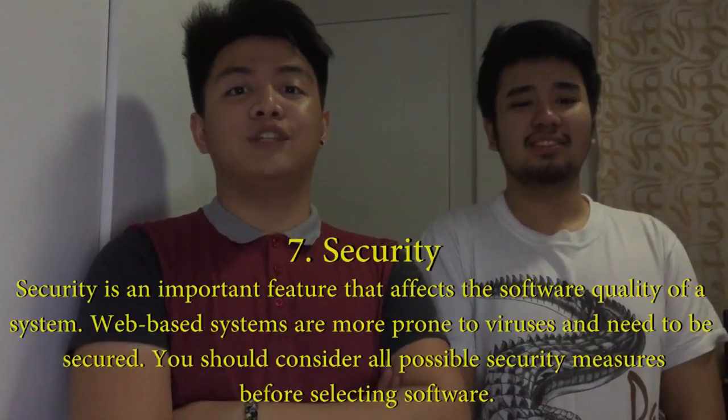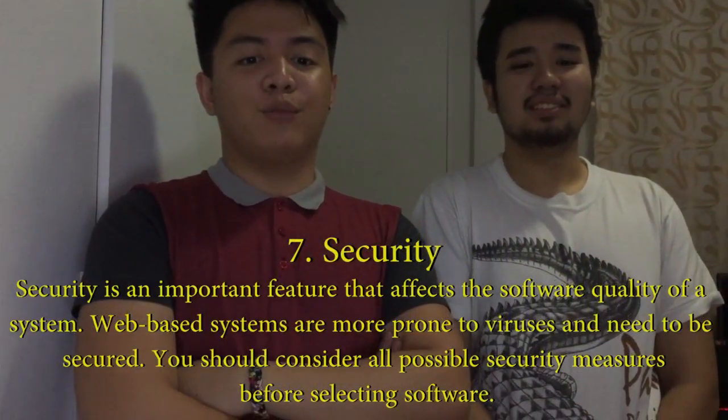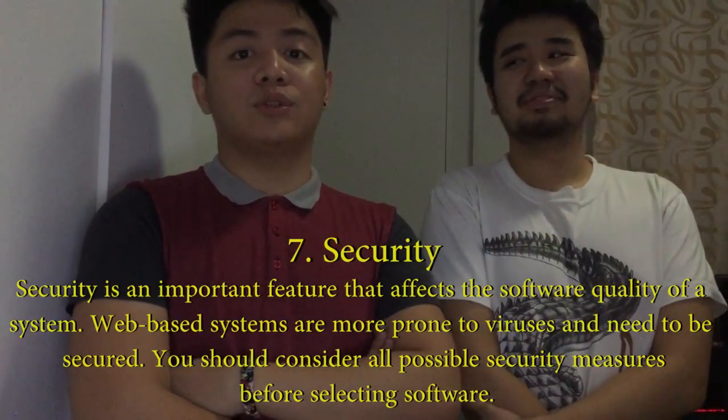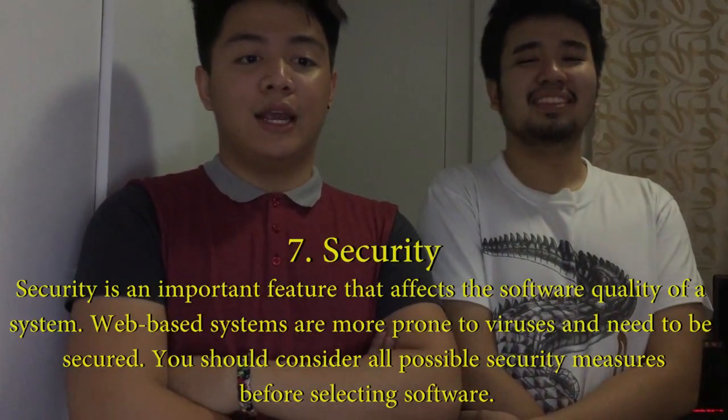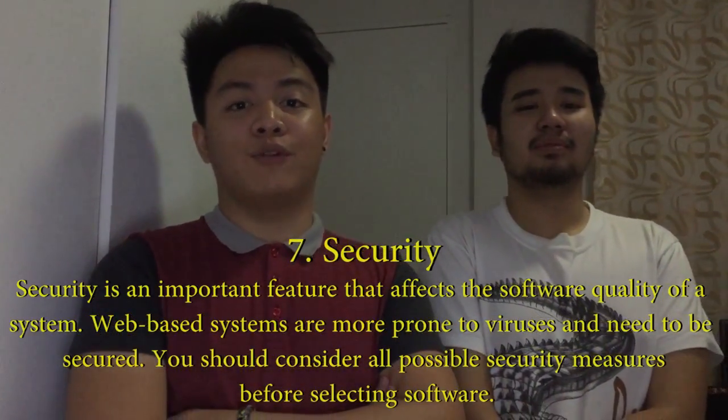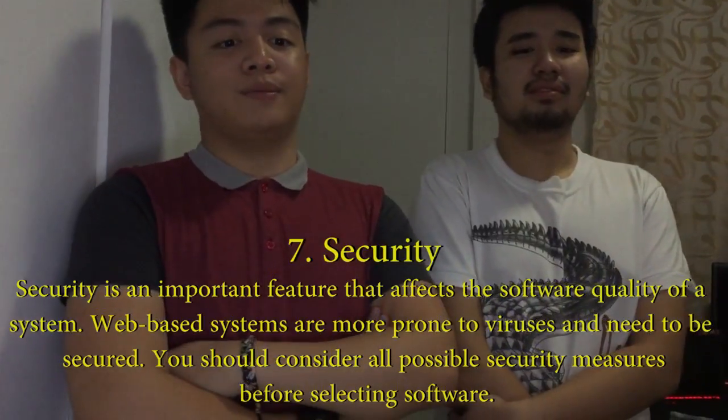Number 7, we have security. So, security is an important feature that affects the software quality of a system. Web-based systems are more prone to viruses and need to be secured. You should consider all possible security measures before selecting software.